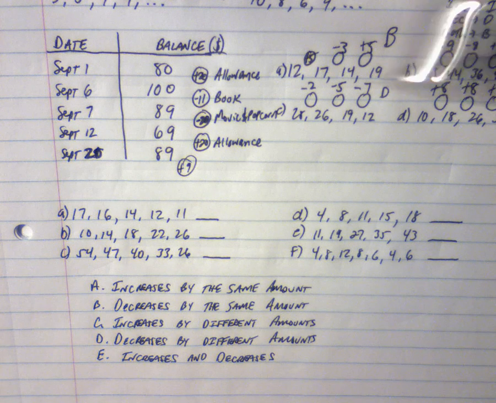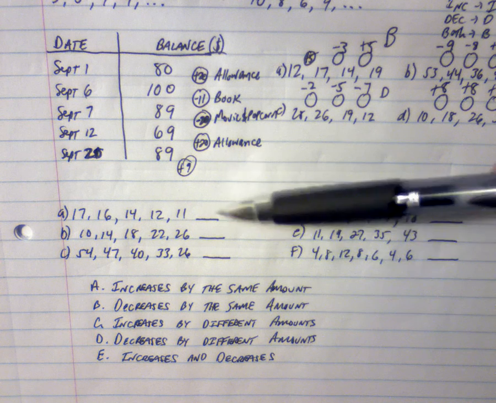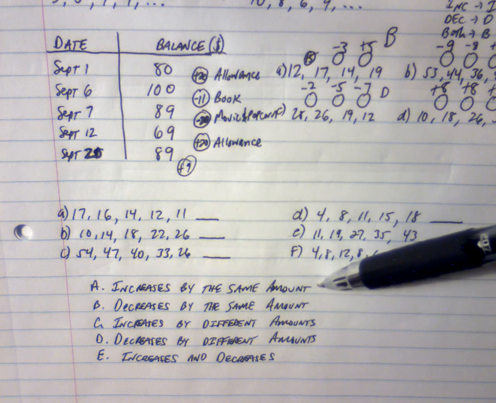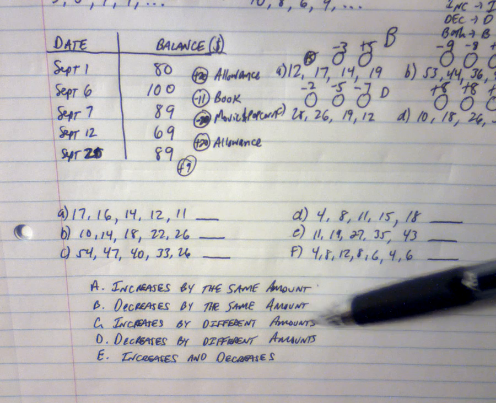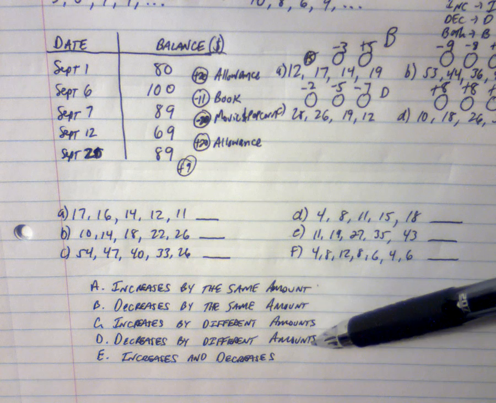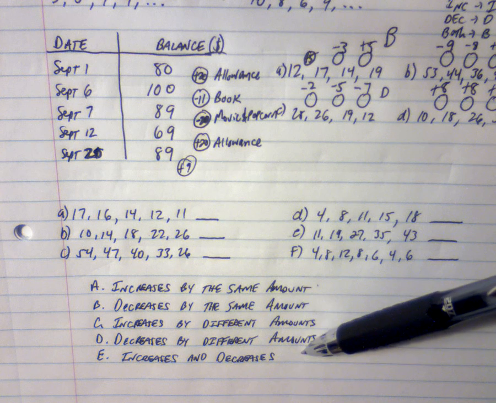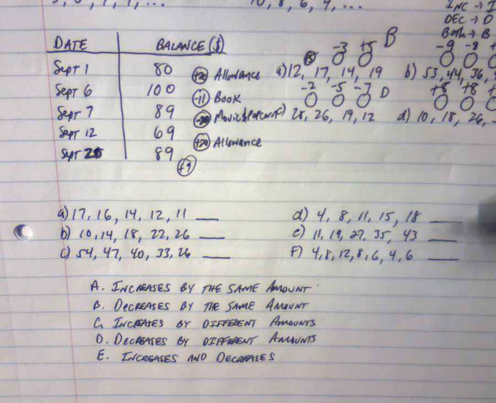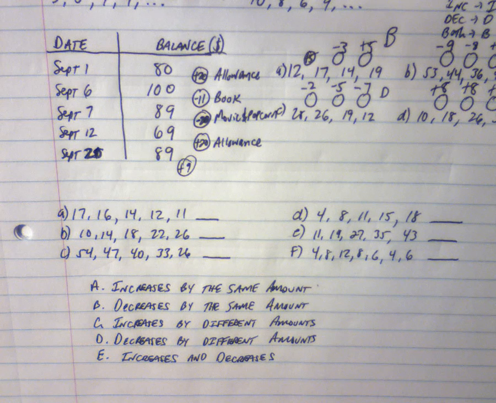So let's take a look at our next set of examples. And if you can see the writing down at the bottom, what I would like you to do is figure this out. I'd like you to see whether these patterns are increasing by the same amount, decreasing by the same amount, increasing by different amounts, decreasing by different amounts, or whether they are increasing and decreasing. Now you'll notice that there's 6 patterns. You're going to use one of those letters twice.